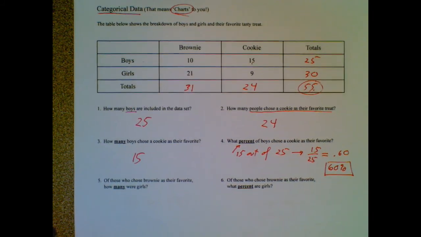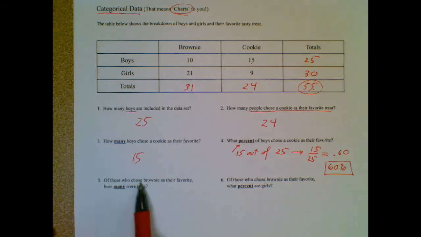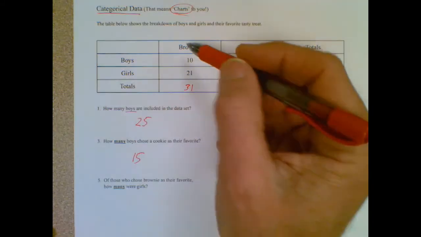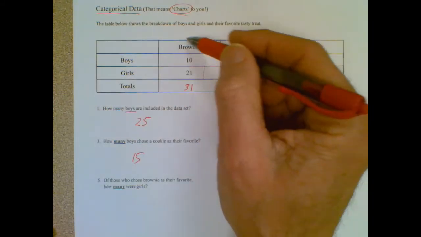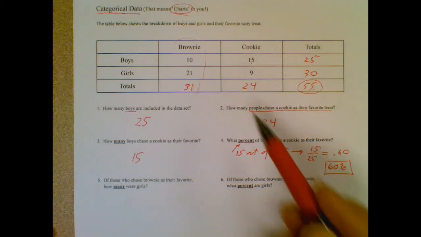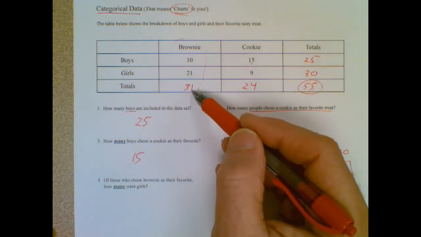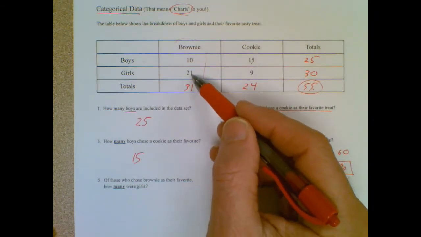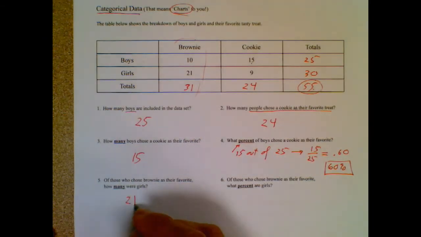All right, let's go to two more. Of those who chose brownie as their favorite, how many were girls? So now to read this chart carefully, I'm only thinking about those who chose brownies. And of those who chose brownies, 31 people chose brownie, 21 are girls.